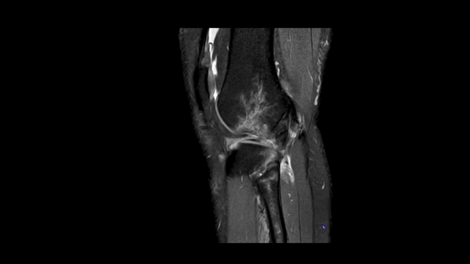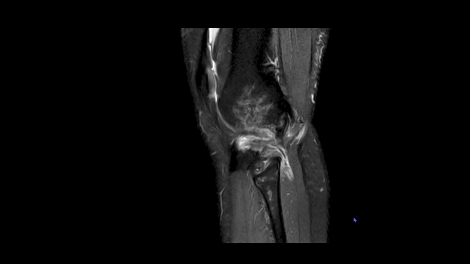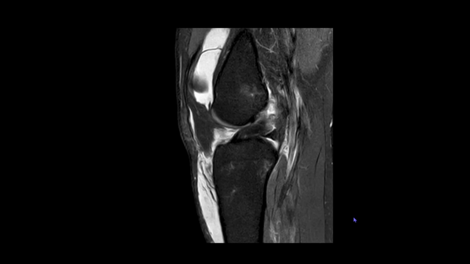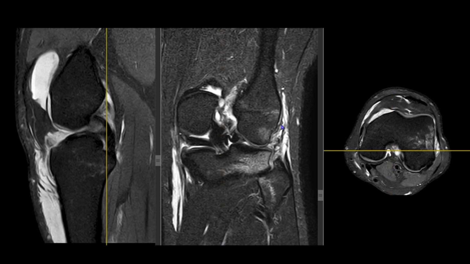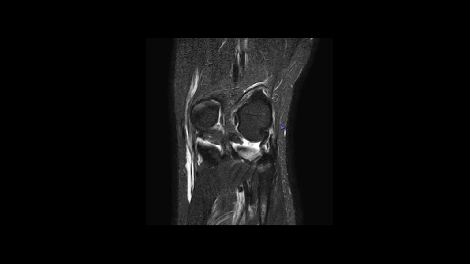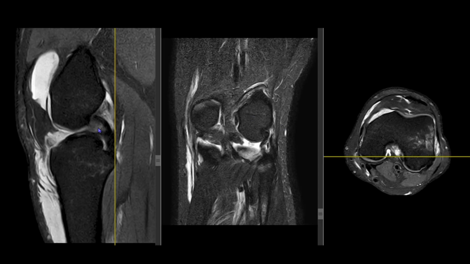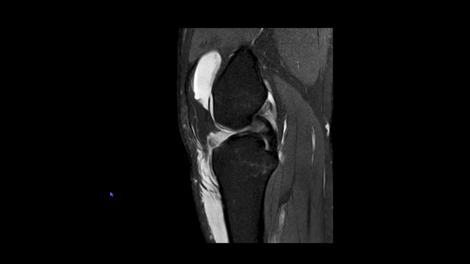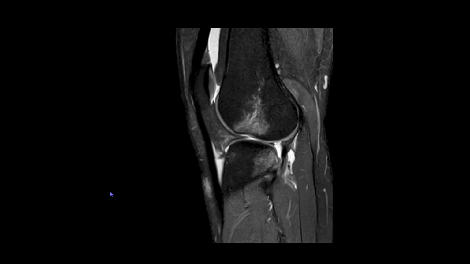Also seen are the contusions in the proximal fibular head. So beyond the bones, rest of the bones appear to be normal. The joint congruence and the alignment appear to be normal. So now we'd like to go and inspect the posteromedial and the posterolateral corners.